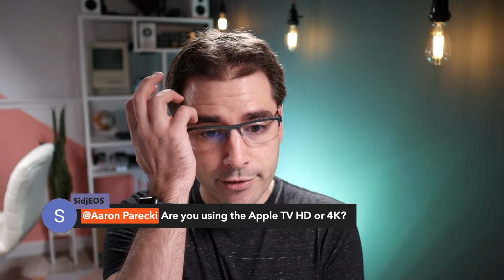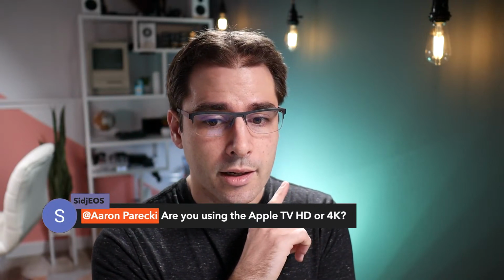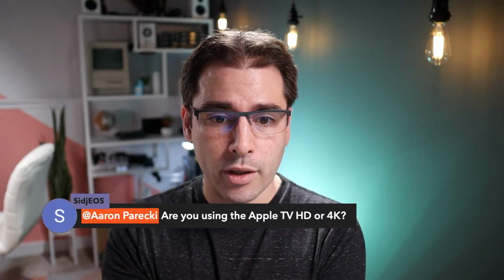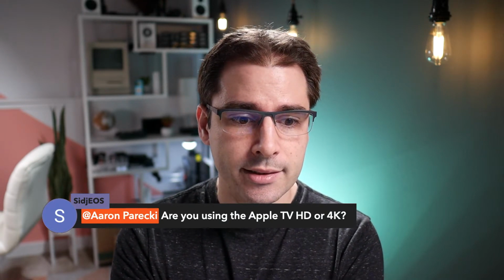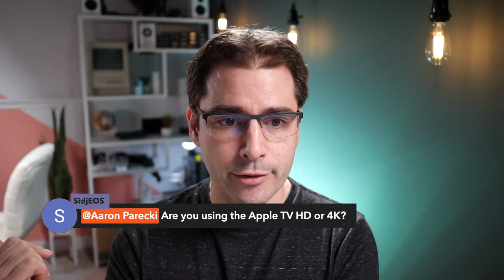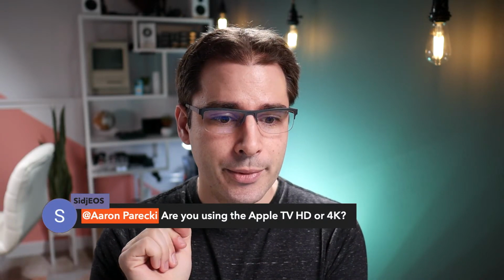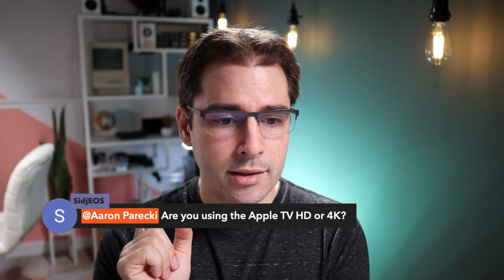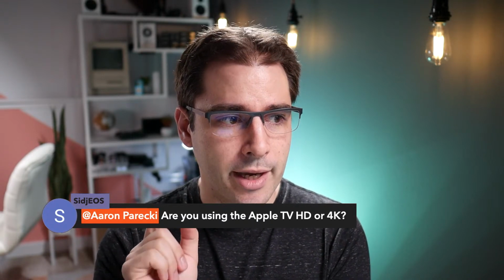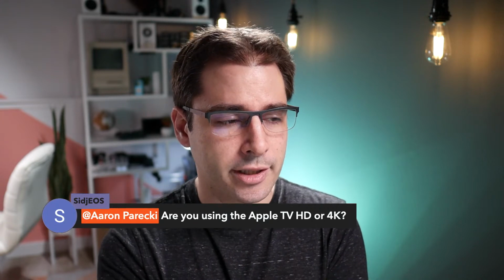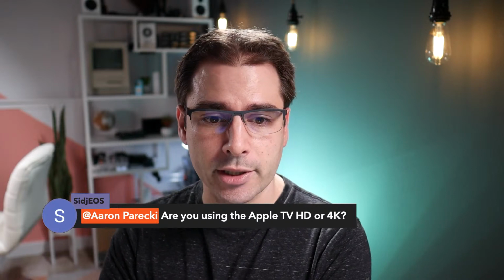Am I using the Apple TV HD or 4K? This one's the 4K. Although the new one just got released or announced, so I'm probably going to get that one for home, just because I have a very old Apple TV at home. But I would not recommend buying the original HD anymore because it is several years old. Just get the 4K one at least if you're going to do that.